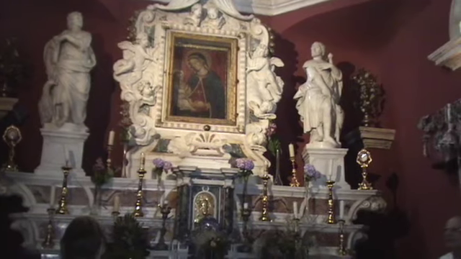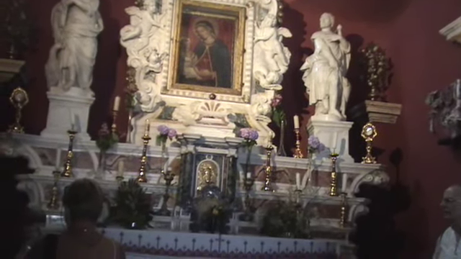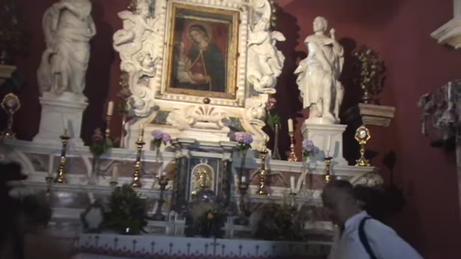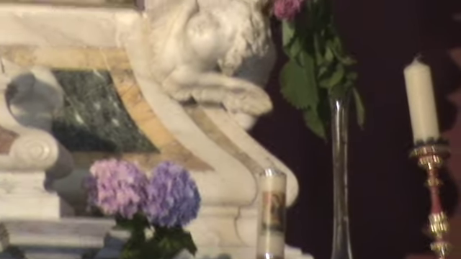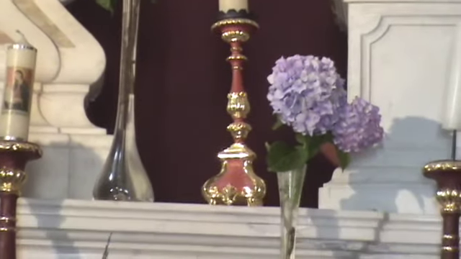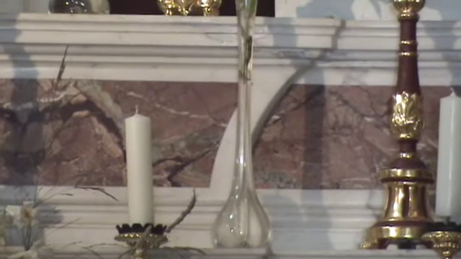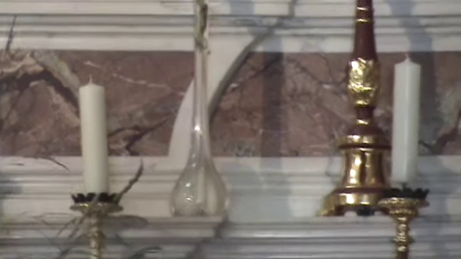The altar is composed of Carrara marble that was sculpted by two Genoese family members. It also includes some marble from Venice. I don't remember which one is which, or Siena, I think, actually. And then the purple or mauve is from Egypt.